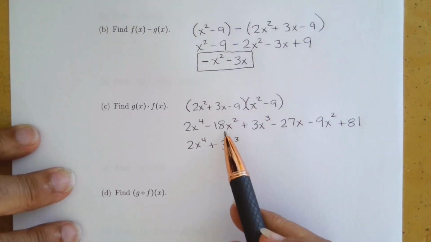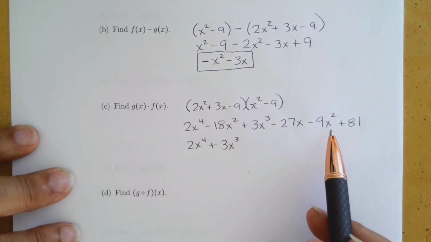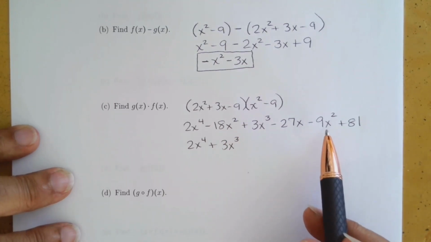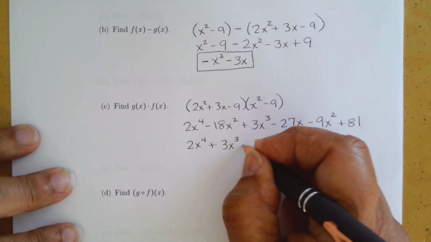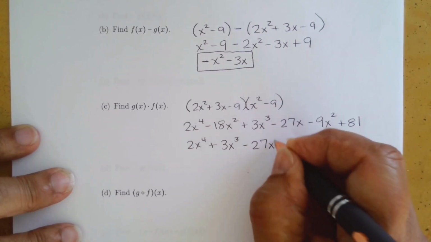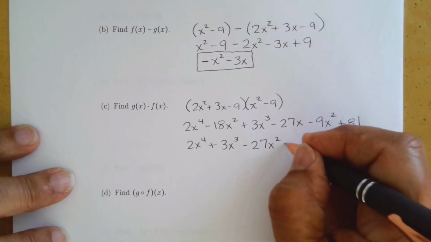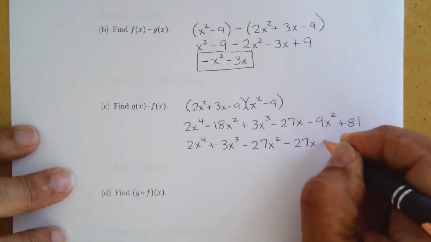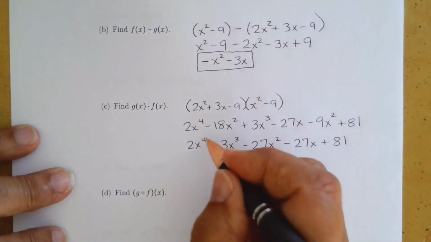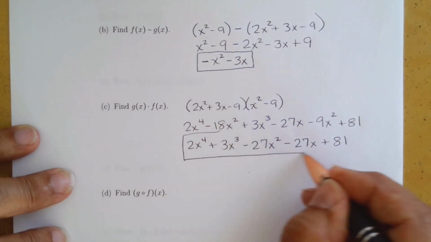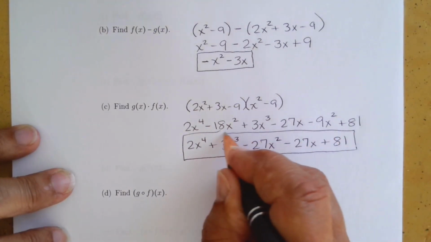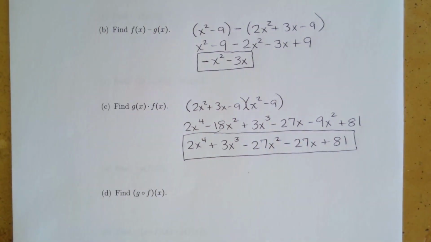All right, now my squares, I have a negative 18x squared and a negative 9x squared, so that would give me a negative 27x squared. And then I have just the negative 27x, and I have the 81. Okay, so there is my answer for part C.